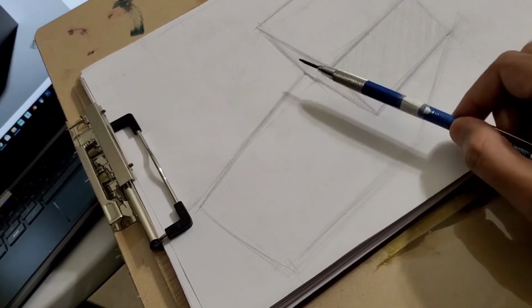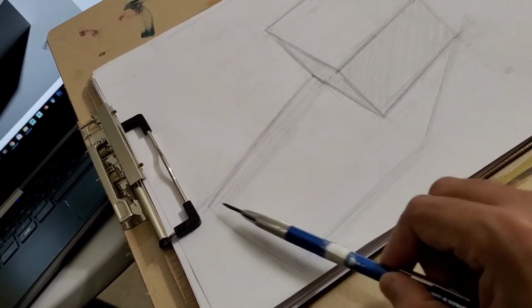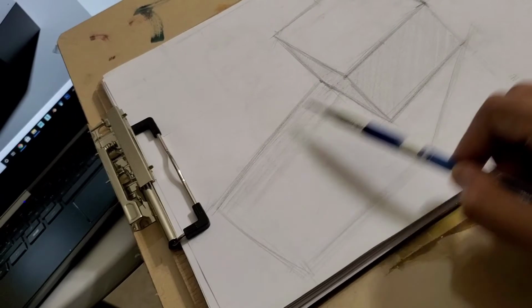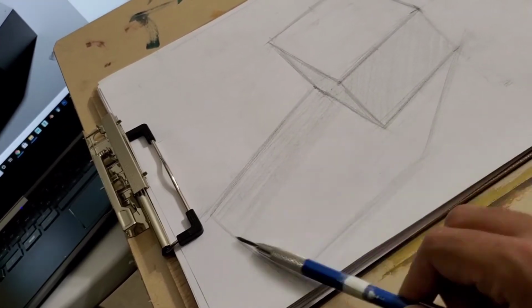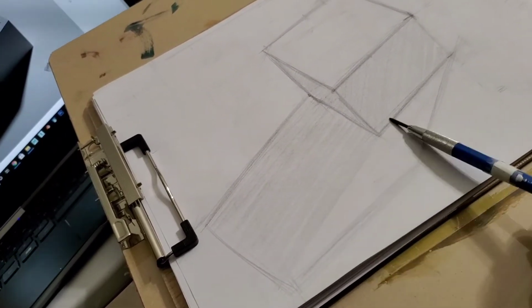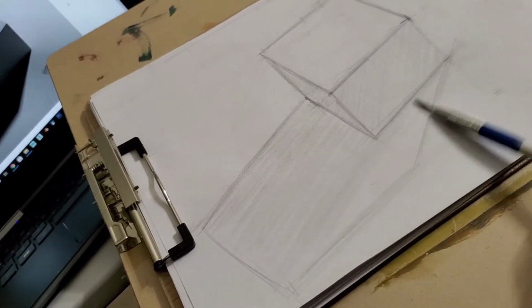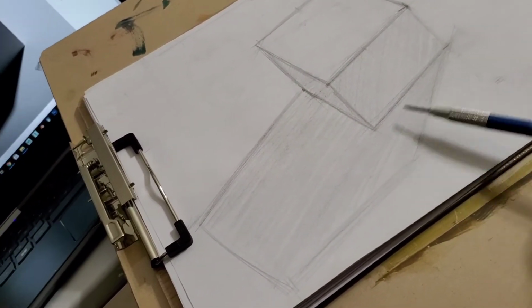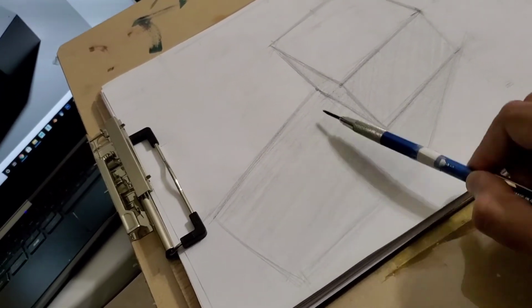Similarly, start from here, go in one direction. I am lifting my pencil as I move back to my origin. So this is your first pass.